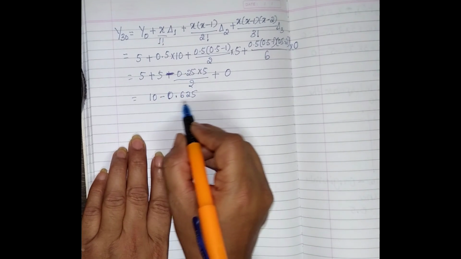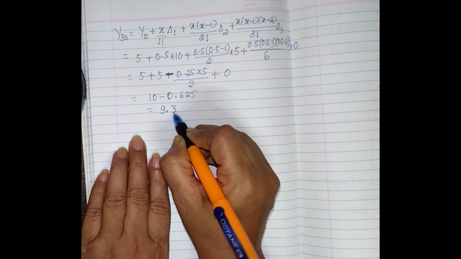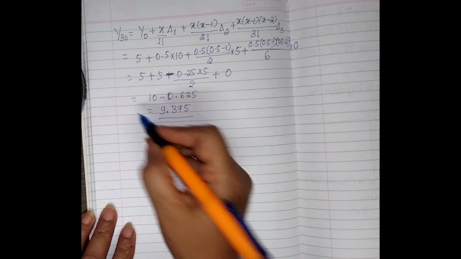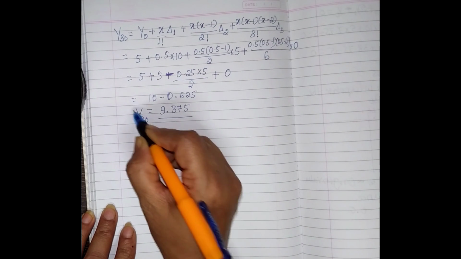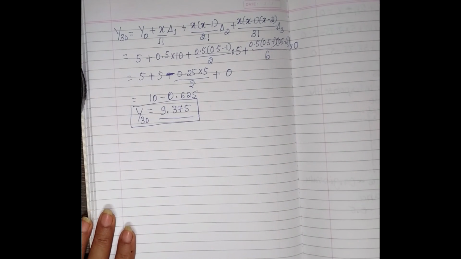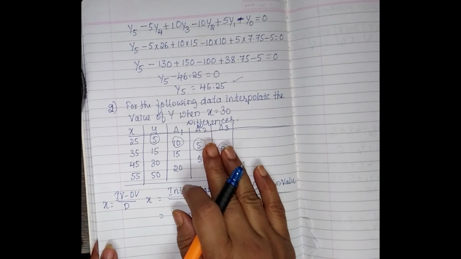That becomes 9.375. y30 is equal to 9.375, that is the answer. You have to calculate like that. This is Newton's method.